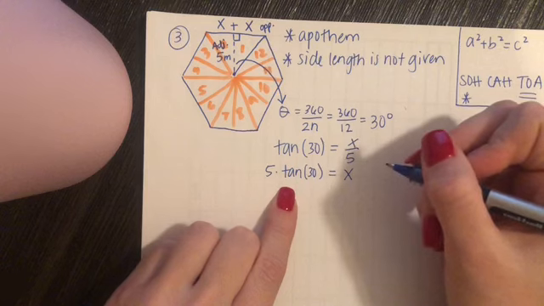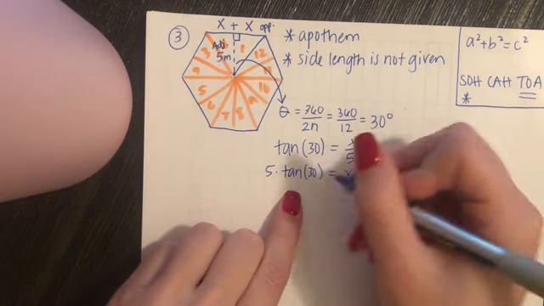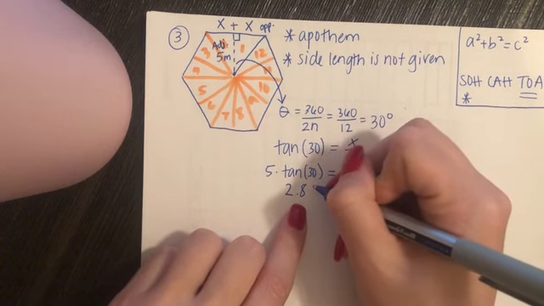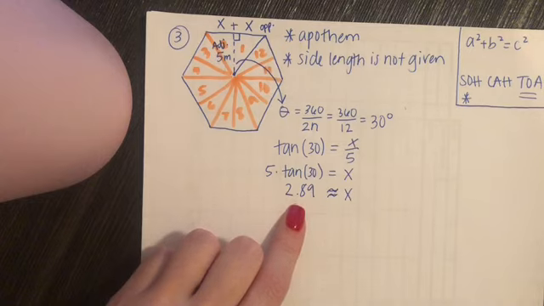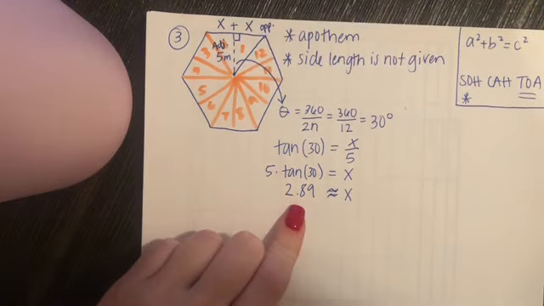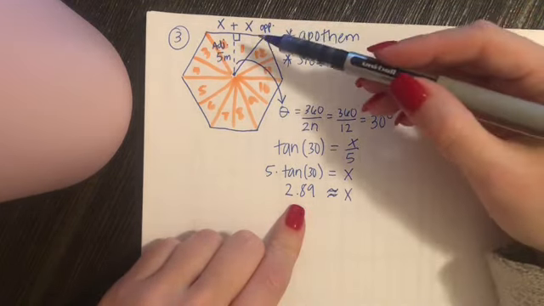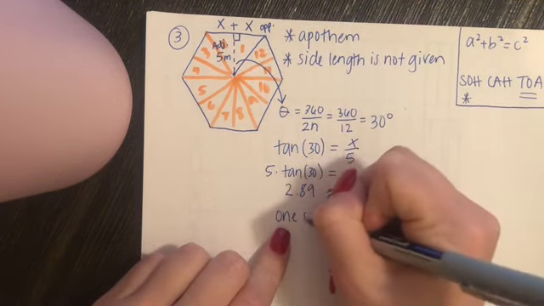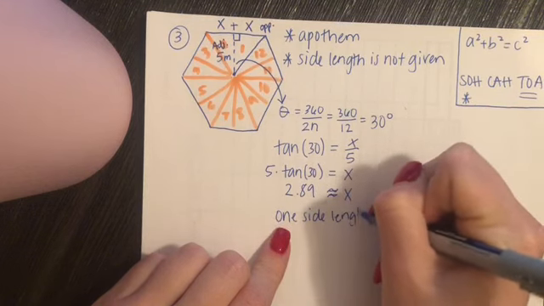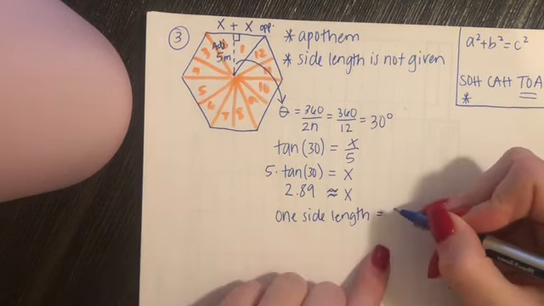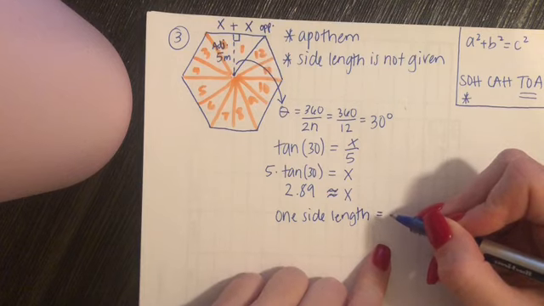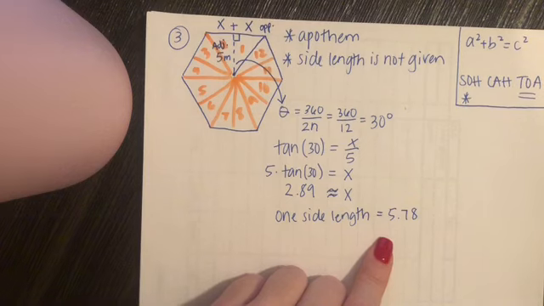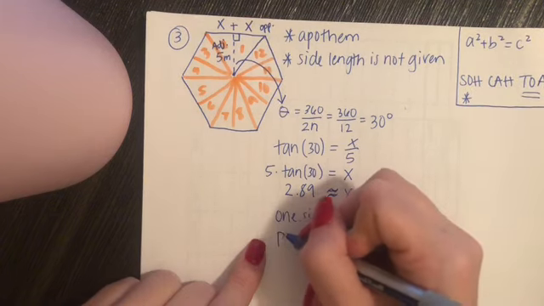Okay, that is giving me a side length of about 2.89, if I round. So if this x is 2.89, then what I need to do is add it to itself twice. So one side length equals 2.89 plus 2.89, which is a total of 5.78.